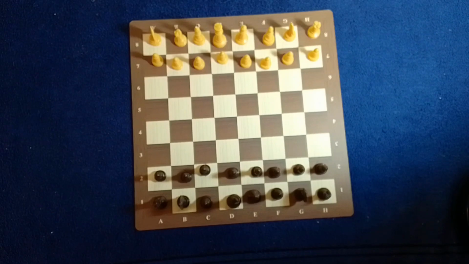Okay, the advice I can give you is that in order to win, as a beginner, make sure you capture your opponent's pieces as many as you can. Then it will give you a chance to checkmate your opponent. Okay.